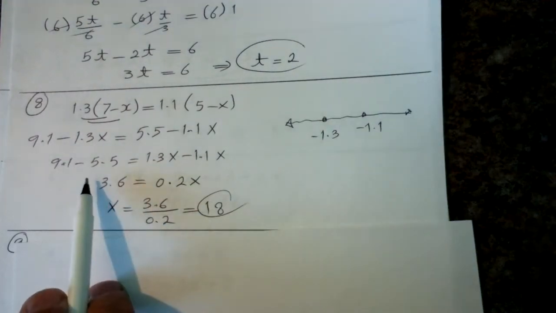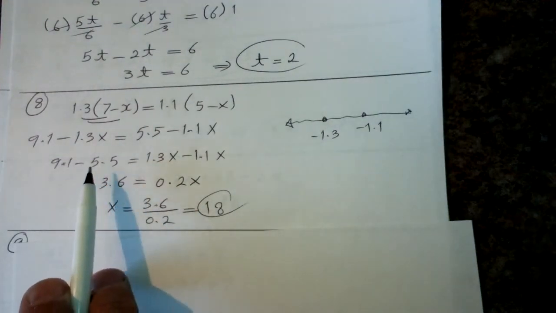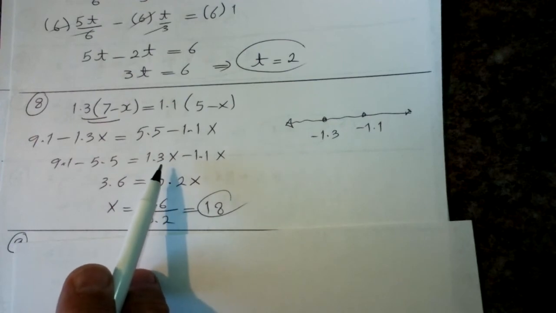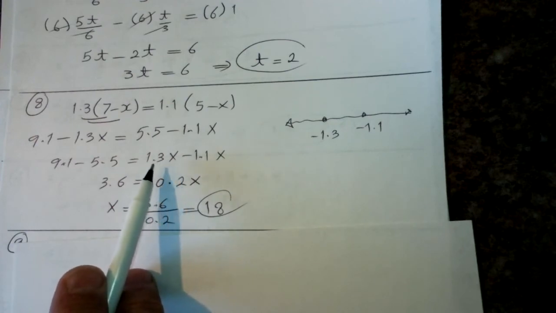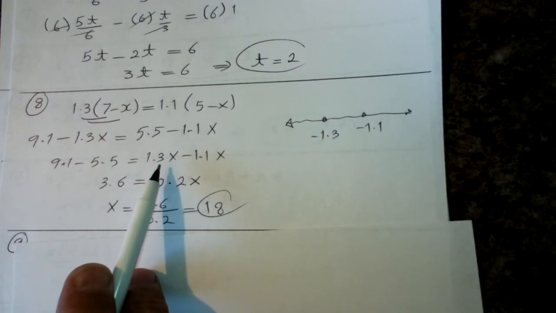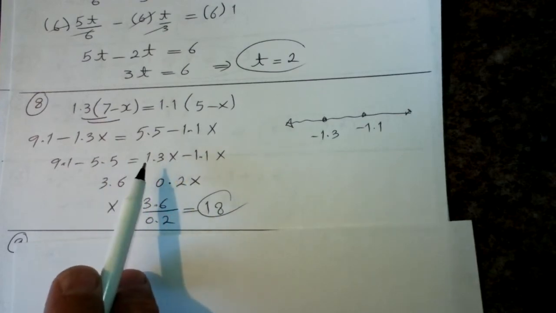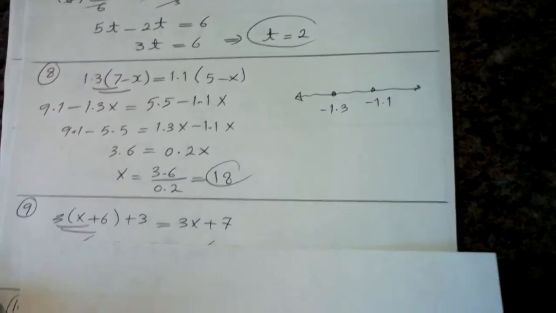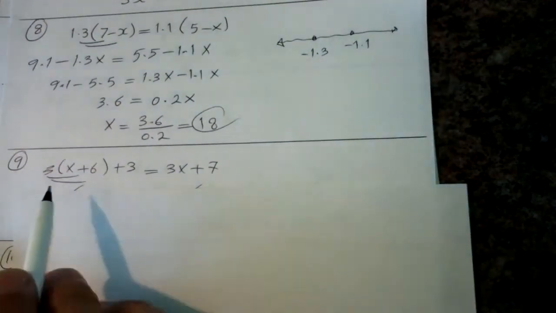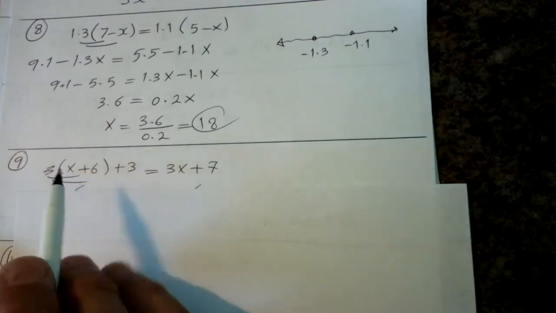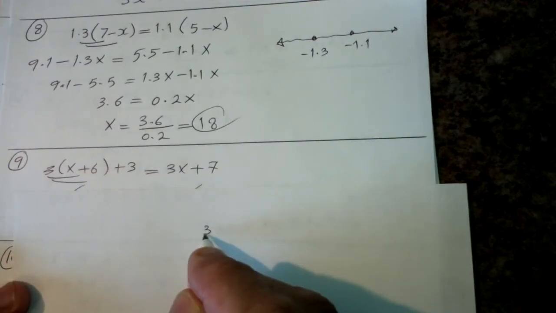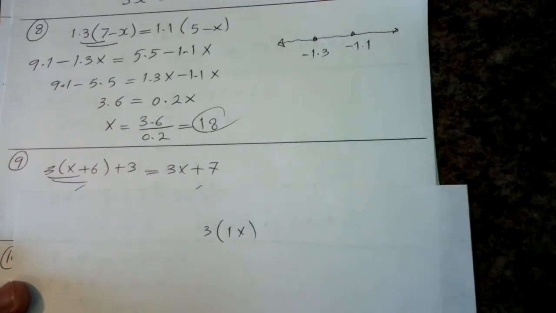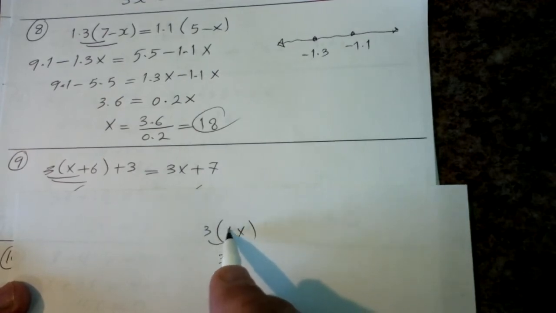This rule that you have to move a term to the side that has the larger one is very important when we teach you inequality, when we get to that section. That's why it's important to follow that rule here. We do the distribution. See, 3 times x is just 3x. What is 3 times 1x? 3 times 1 is 3x. So when you don't see any number, it means it's 1.